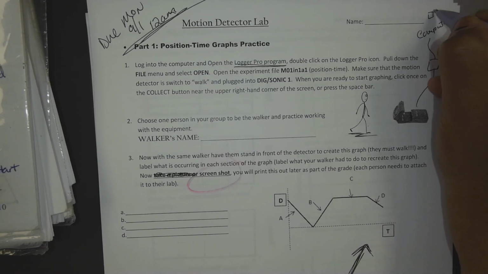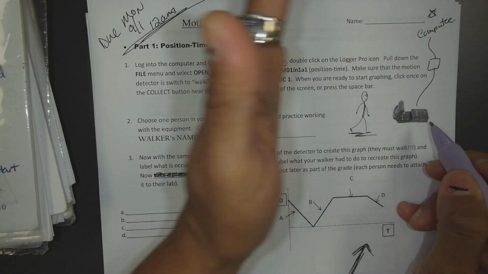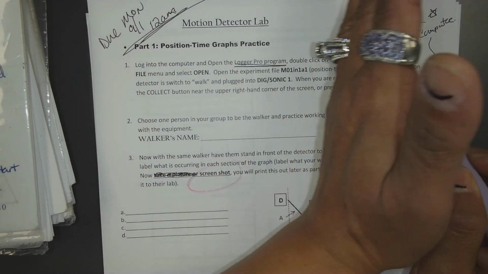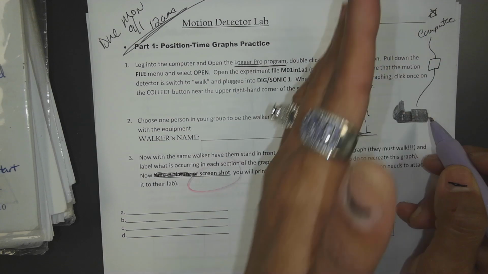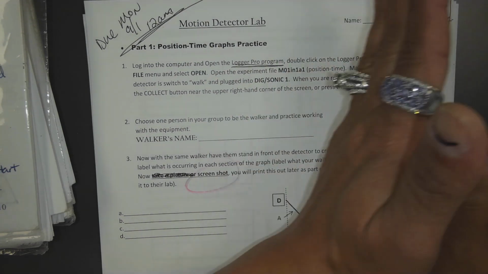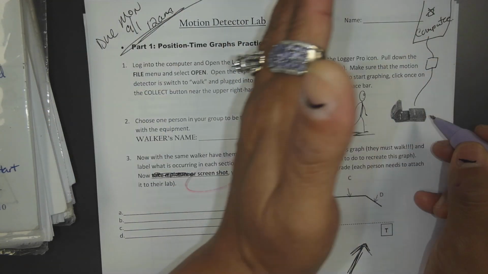I want somebody to hit this green button, and somebody else, where this detector is, put your hand in front of it. Practice. Take a glance. What happens to your graph? Hit the green button on your computer screen and put your hand in front of that green detector. Do you see it moving?